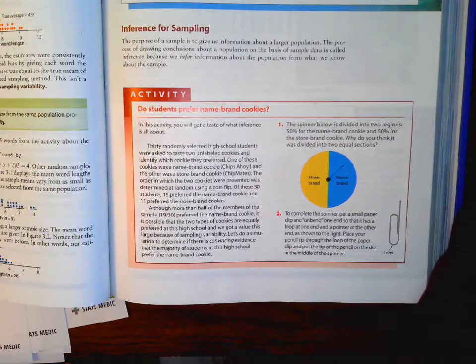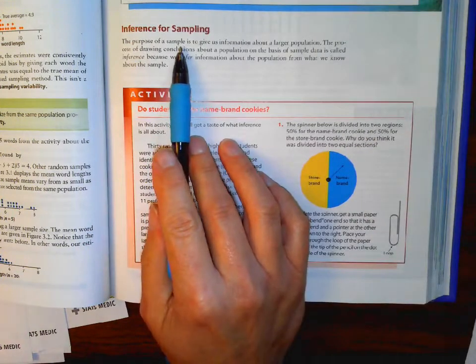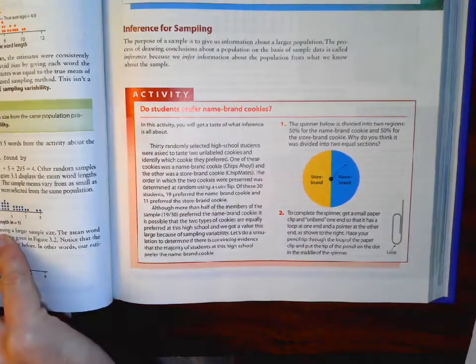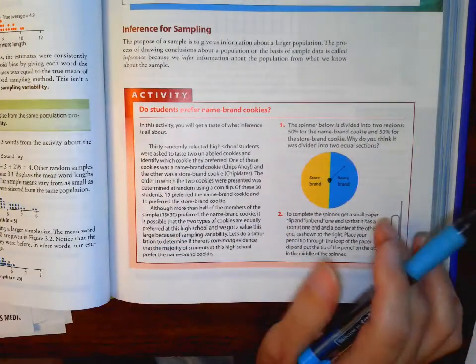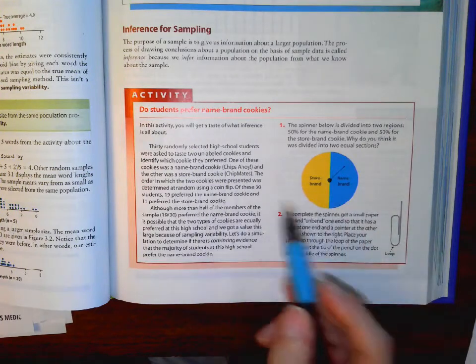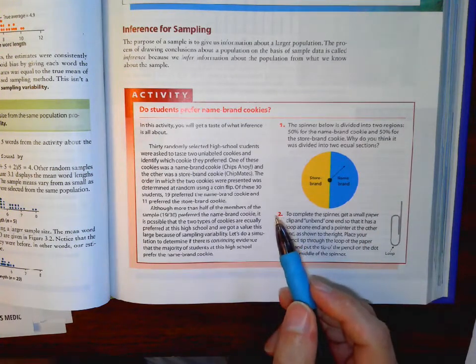Okay, the next example here is sampling, inference for sampling. So can we really say, we take a sample, can we say that's true about the whole population? Okay. Now this is a little bit harder to grasp, so you might need to watch this a couple times and ask me questions about it.